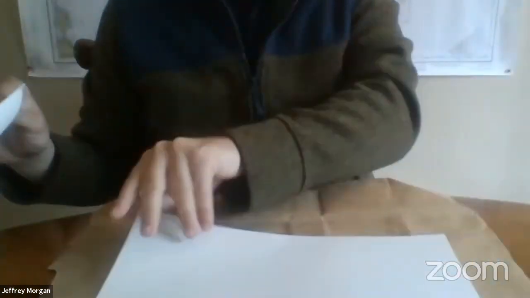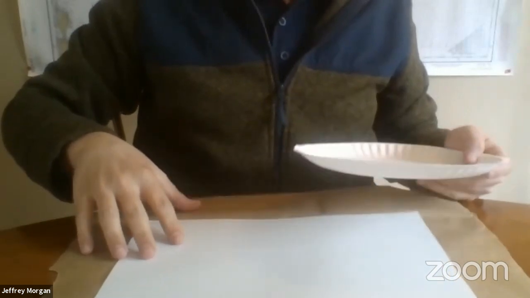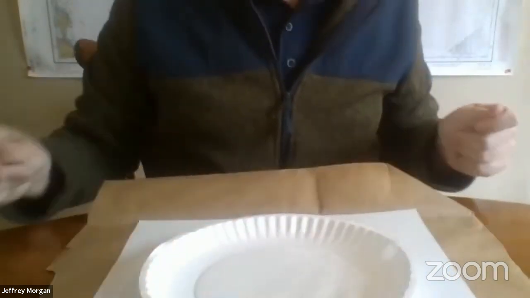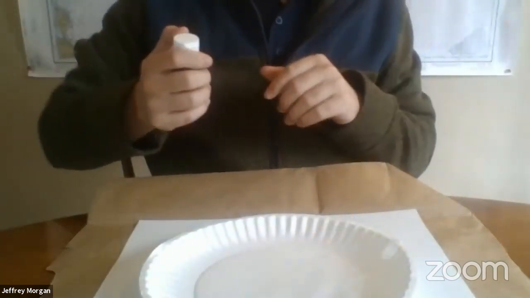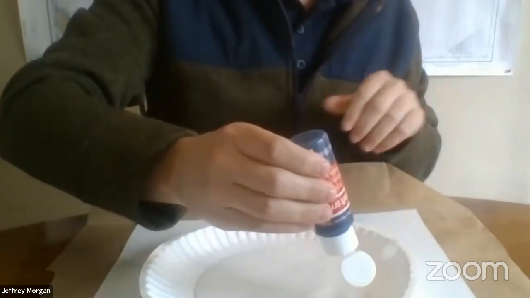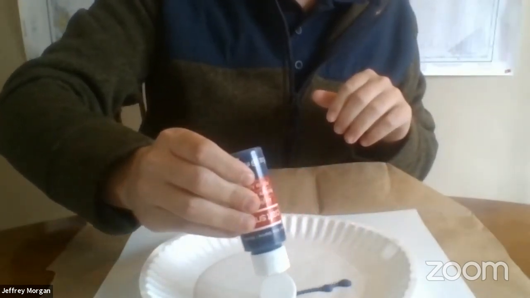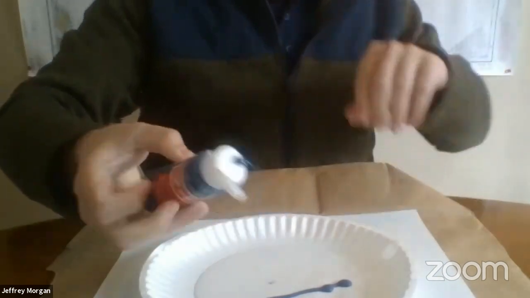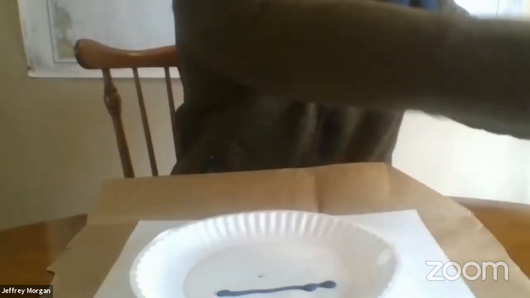All right, so I have got my palette. I've got my canvas here. So what you're gonna want to do with your paints, you're going to want to make lines with your paint, and keep them about 1 inch apart. So you just want to do some thin lines of paint on your palette here.